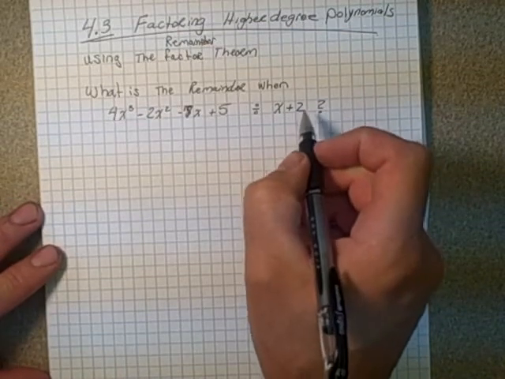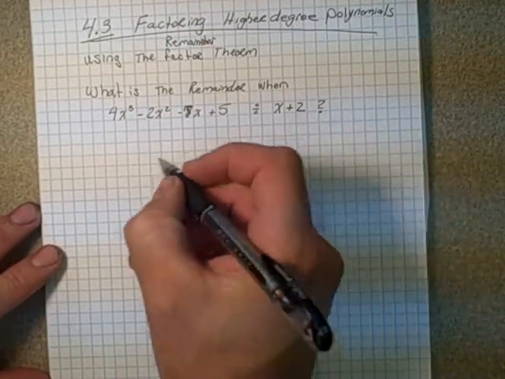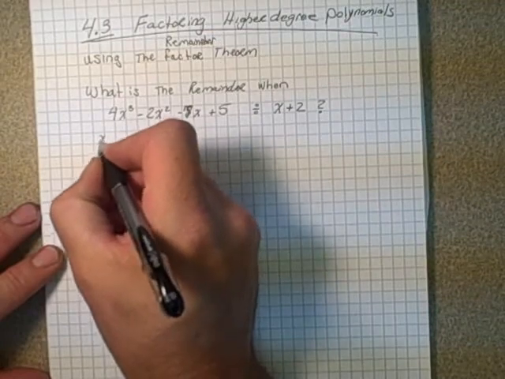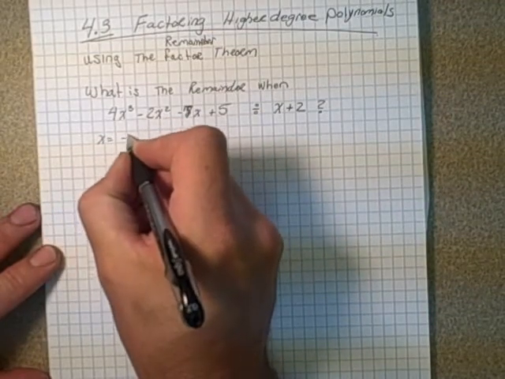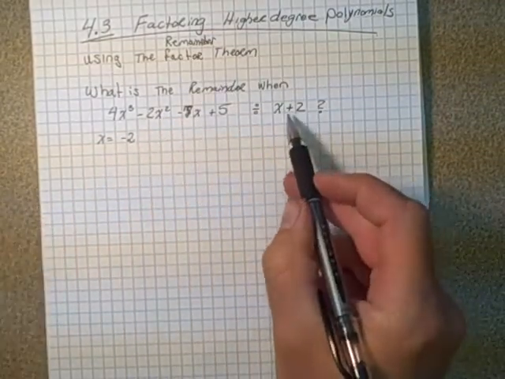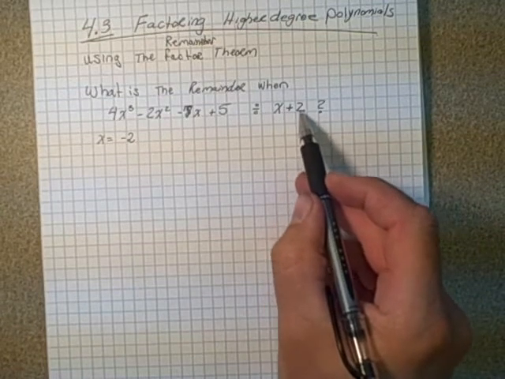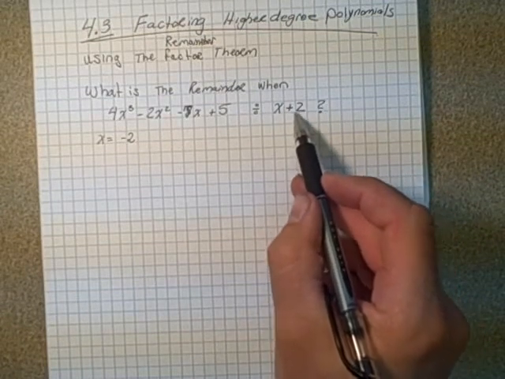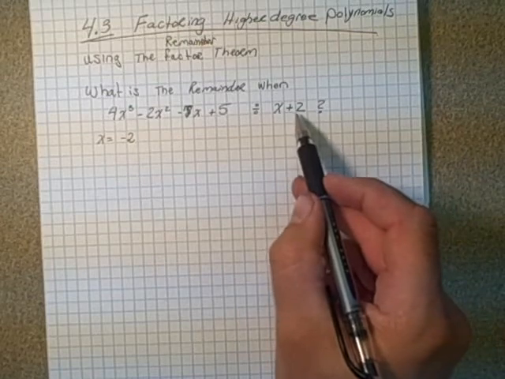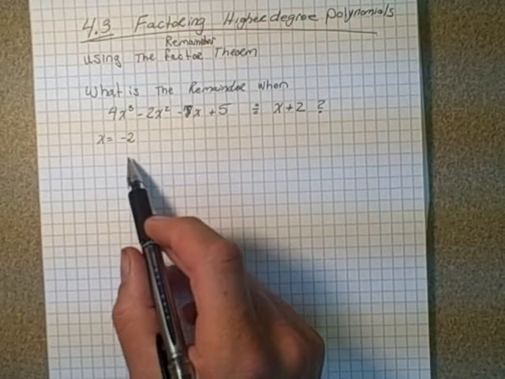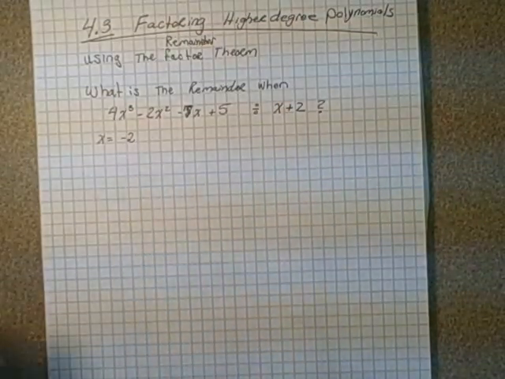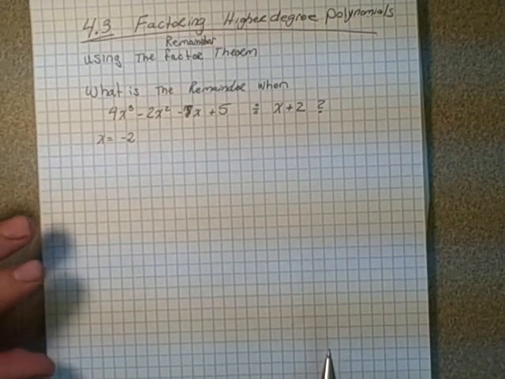So what we will do then is simply plug in x is equal to -2. The way I remember that is, if you go x plus 2 is equal to 0, then x would actually equal -2. So that's the way to remember that if you were solving for x.